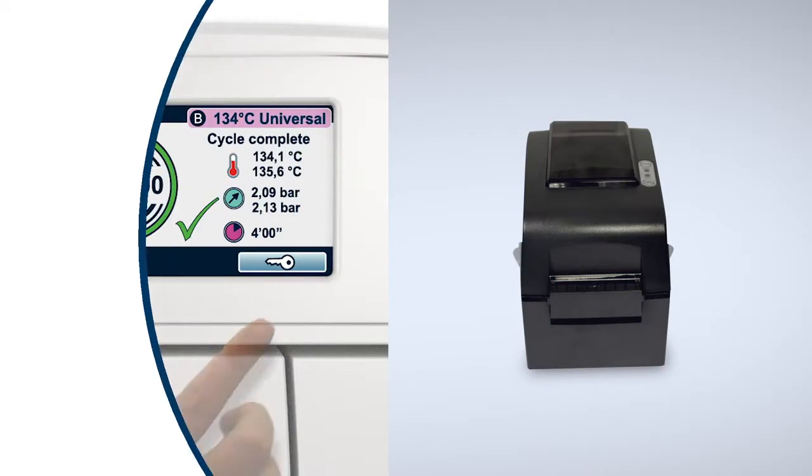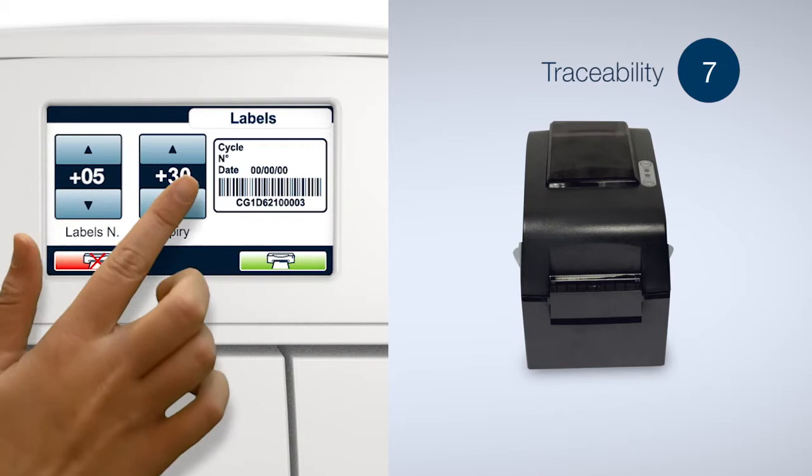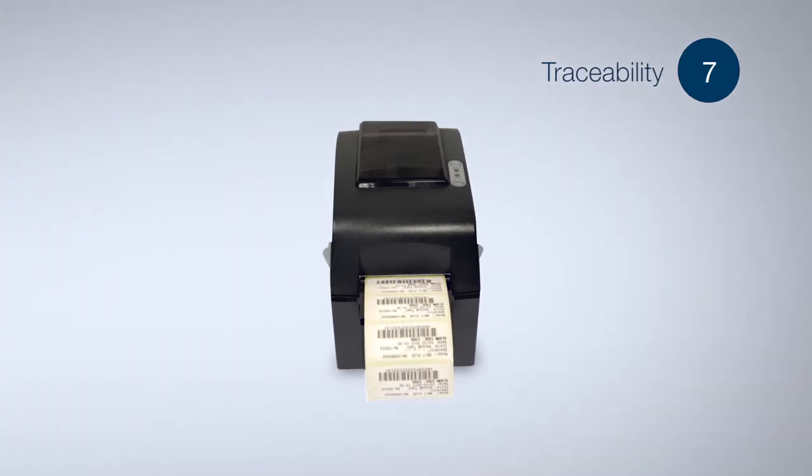Recording data electronically using barcodes is faster and adds an extra level of security to a step of the process which is increasingly important today.